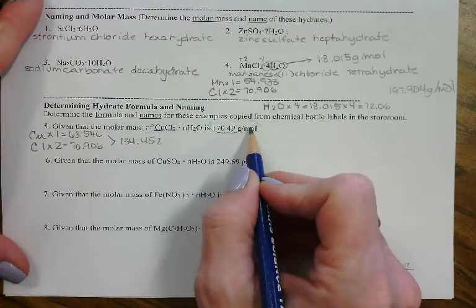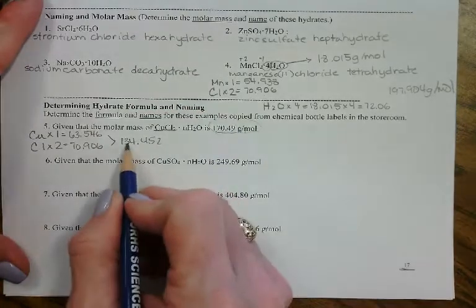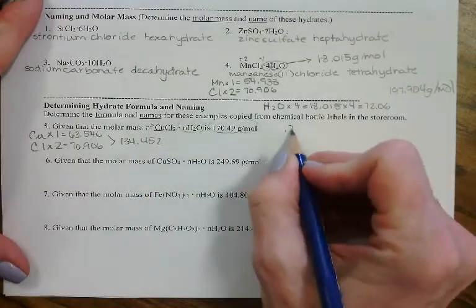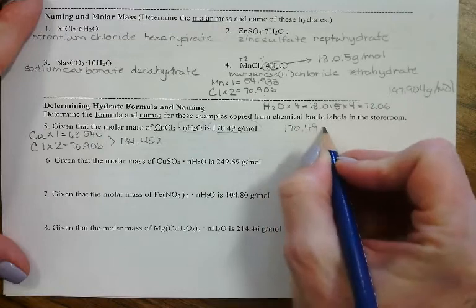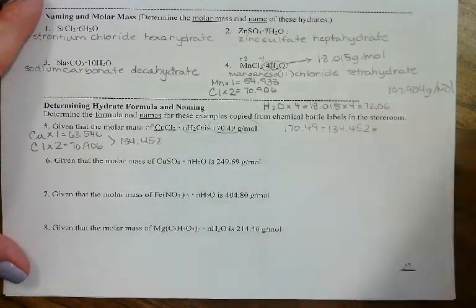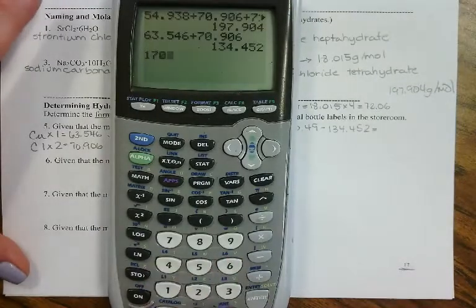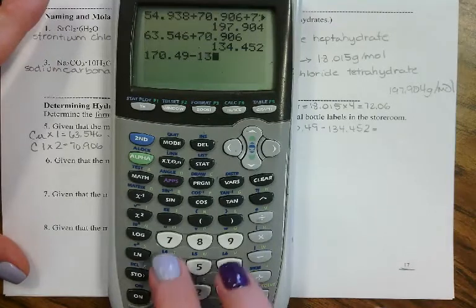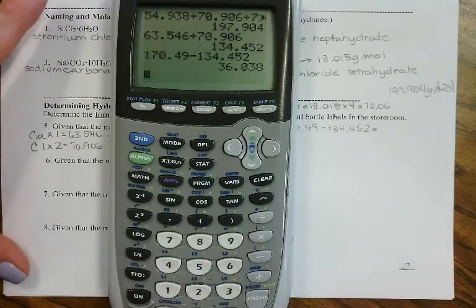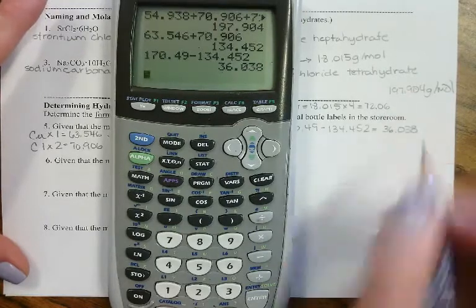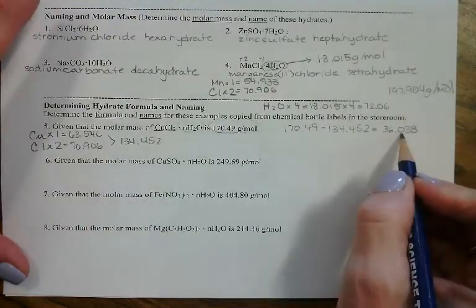So I'm going to subtract the mass of copper 2 chloride from the mass of the entire compound because the rest of it has to be water. 170.49 minus 134.452 gives me 36.038. That's the mass of my water.